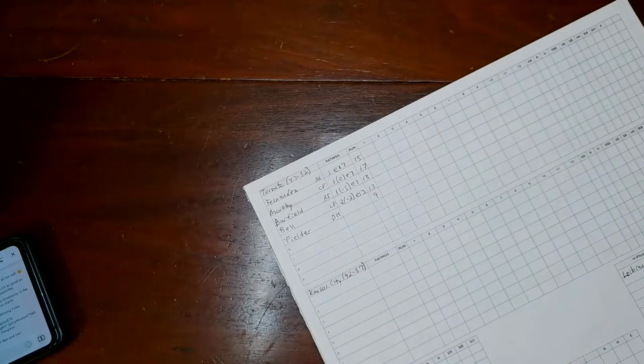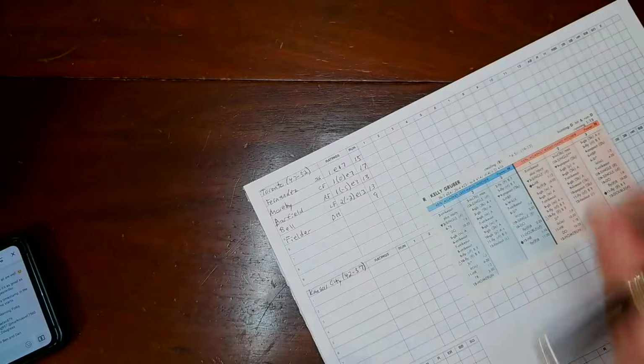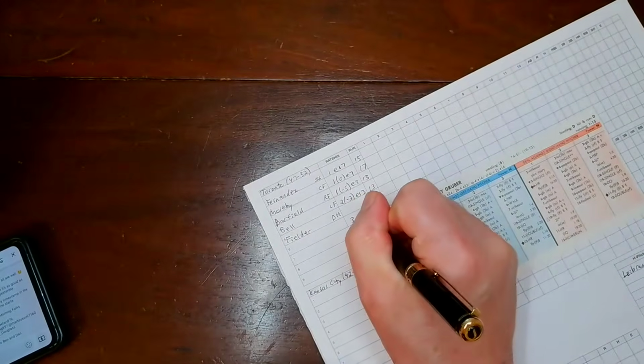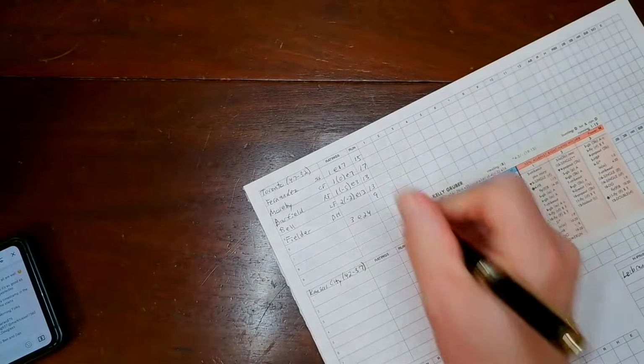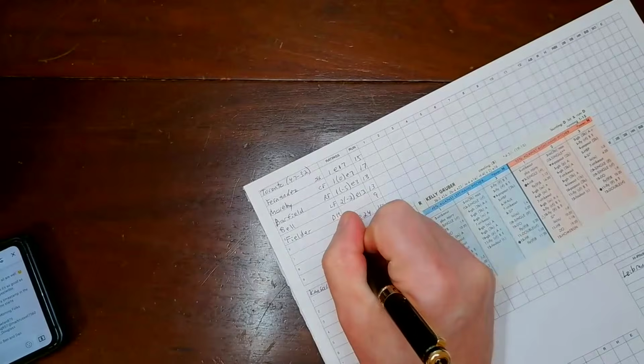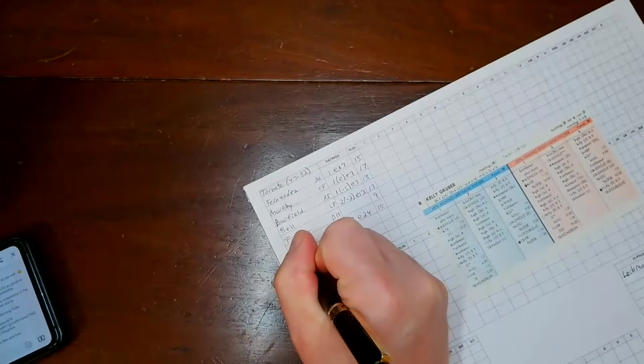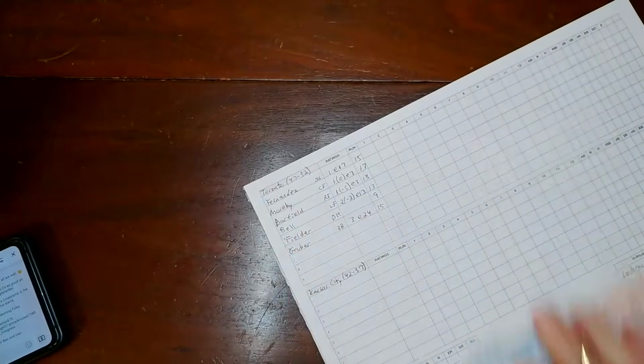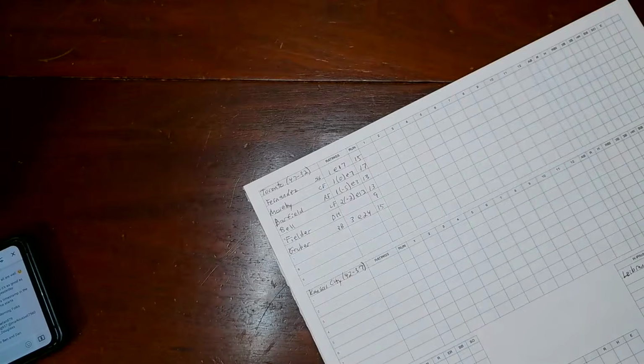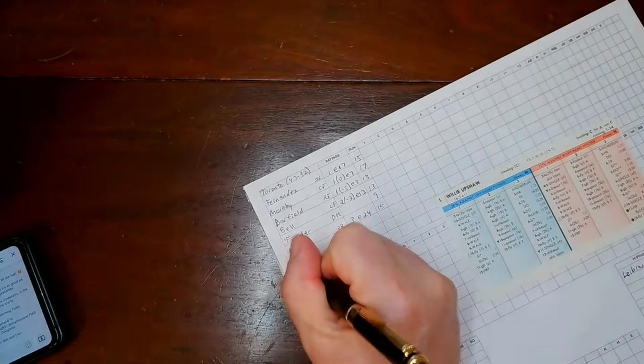Batting 6th will be Kelly Gruber, third baseman. 3E24 for Gruber. He runs at a 15. Batting 7th will be Willie Upshaw, one of the few lefties in the lineup.